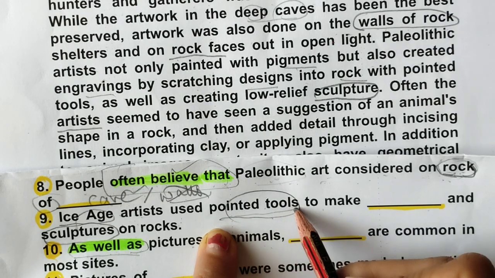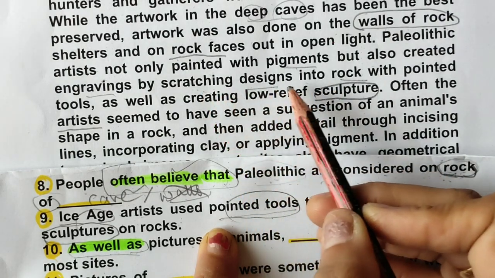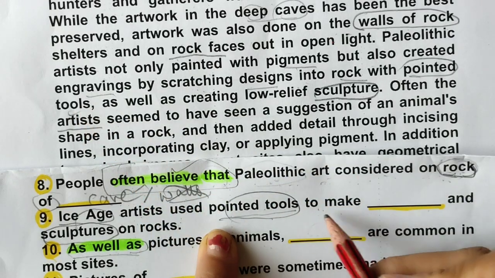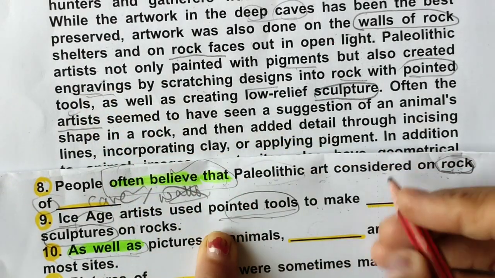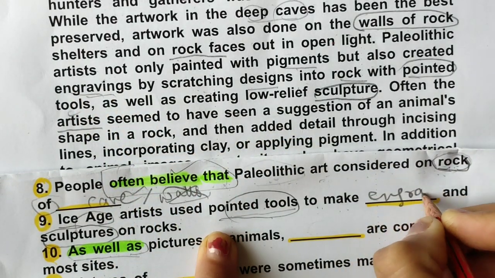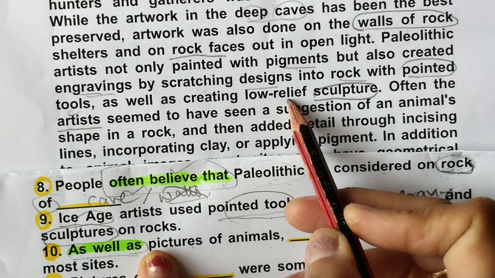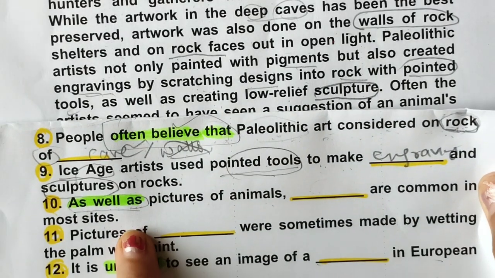Scratching with pointed tools means scratching designs into rock with pointed tools. The same words are given, so to make engravings and sculptures on rocks.